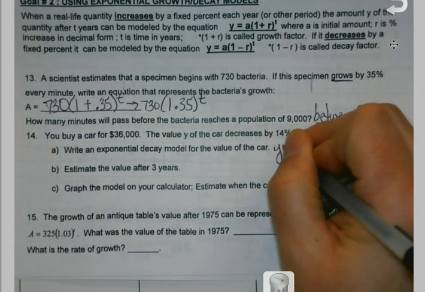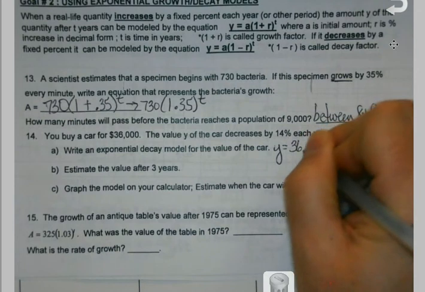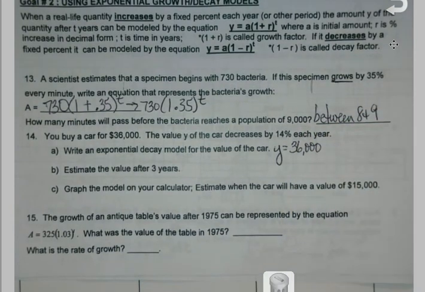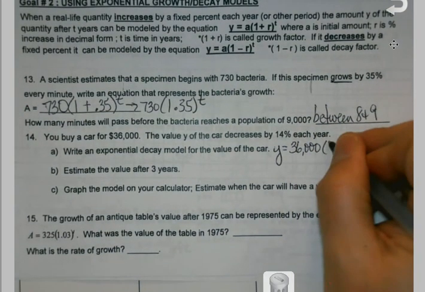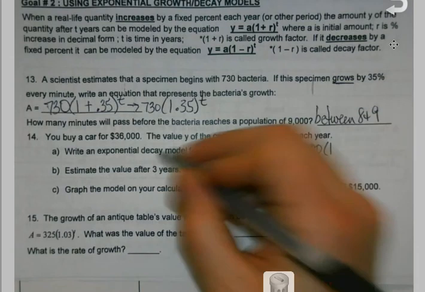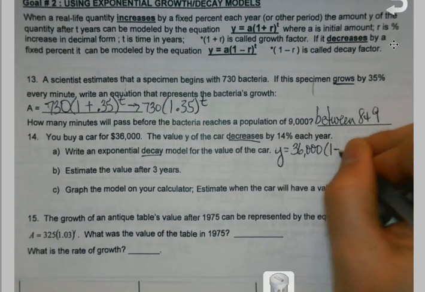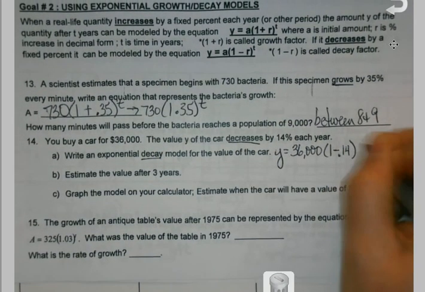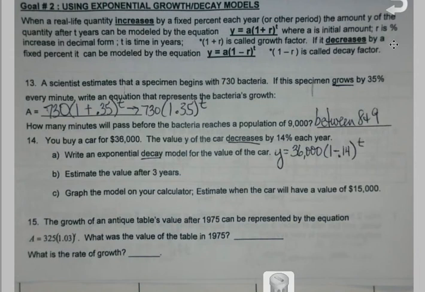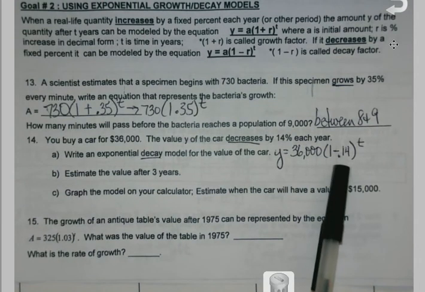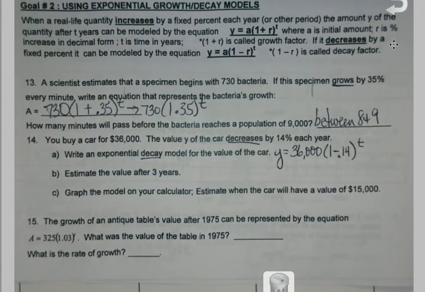Okay. Initial amount, 36,000. Since it decreases and it's decay, I'm going to subtract the 0.14. And again, you can leave it this way, or if you wanted to subtract it, you could have 36,000 times 0.86^t. That would work too.